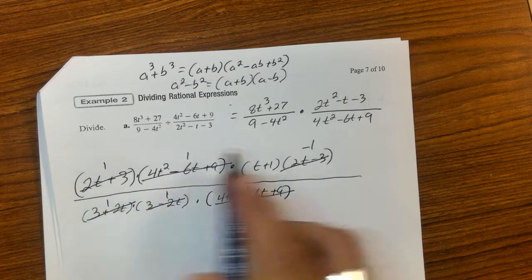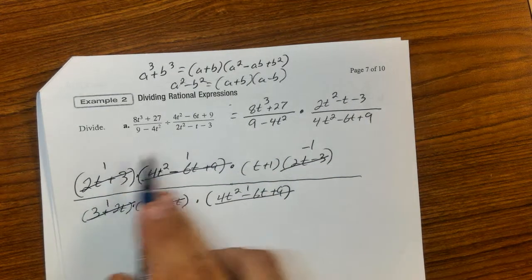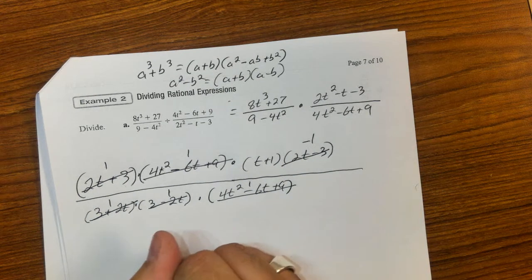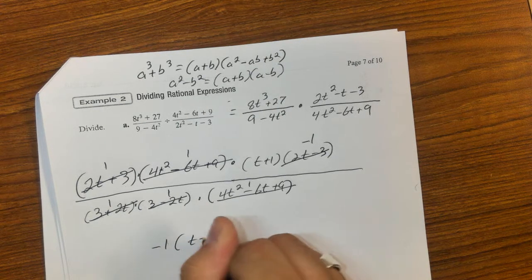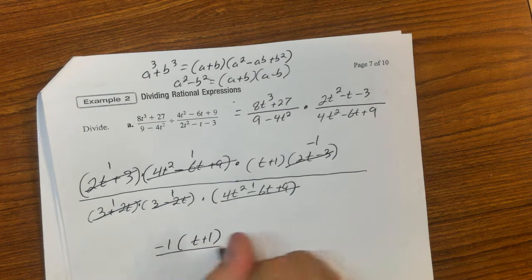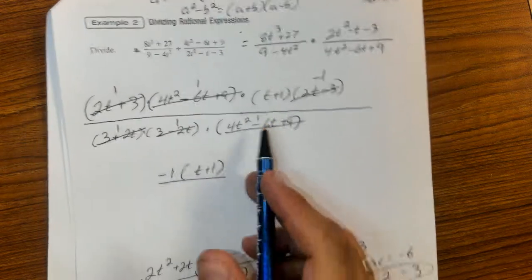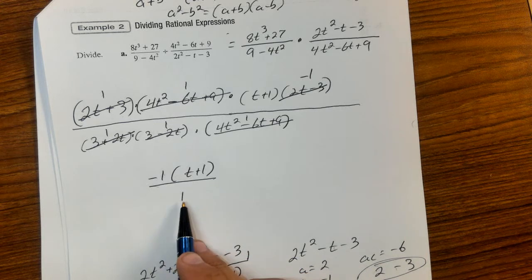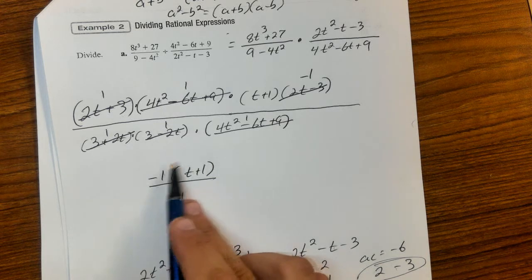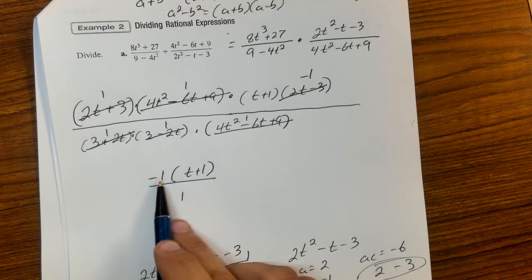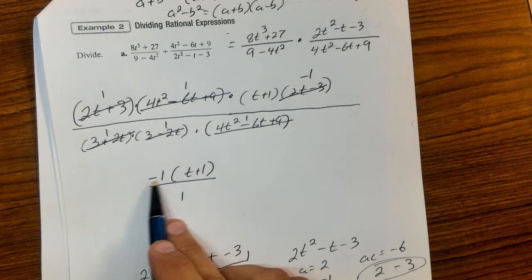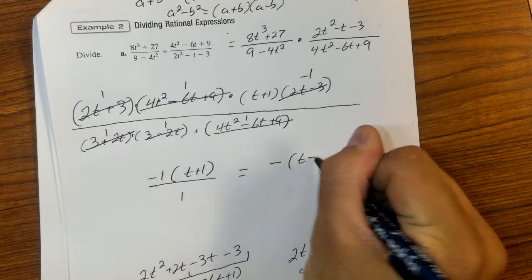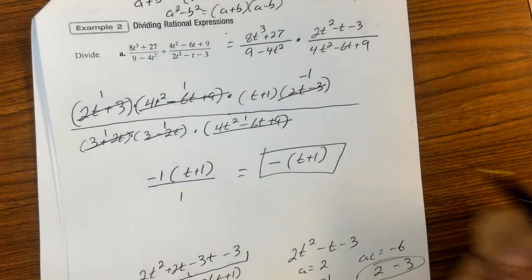And now, what I have left over in the numerator, 1 times negative 1 times t plus 1, I'll write that over here, negative 1 times t plus 1. And in the denominator, what I have is 1 times 1. So divide by 1. I really don't need to show division by 1. If 1 is in the denominator, it's not needed. If it was in the numerator and is the only thing, then it's needed. And I also don't need the 1 here. I need the negative, but I don't need the 1. So this could be written as negative parentheses t plus 1, and that would be your final answer.